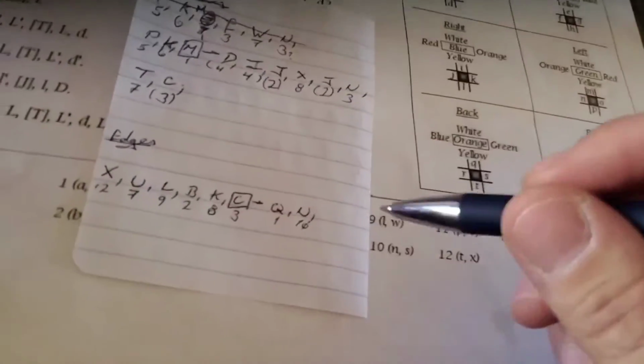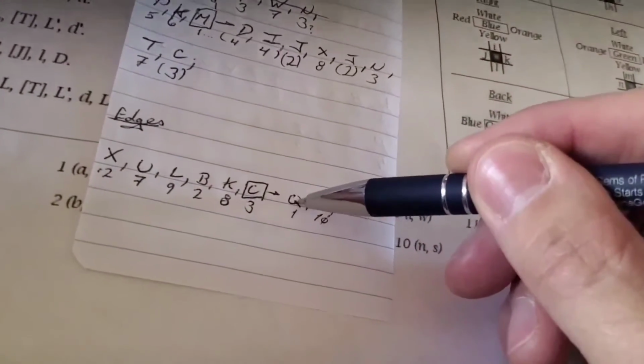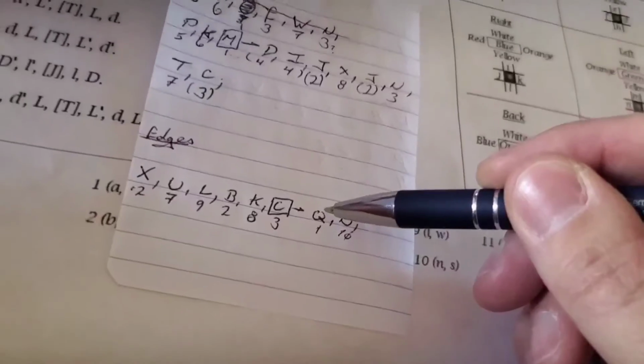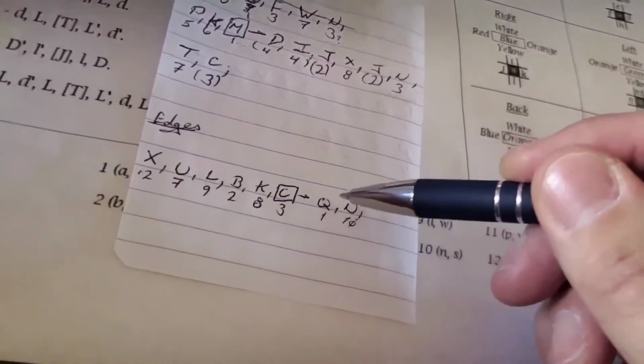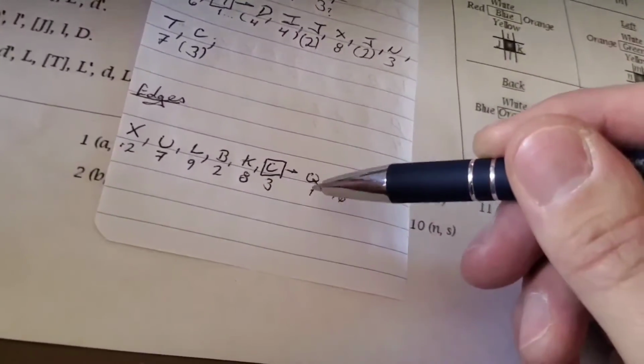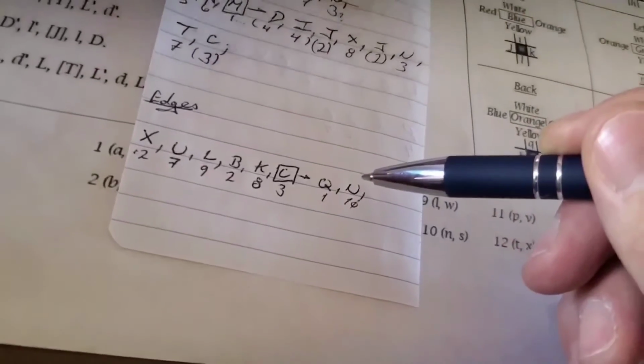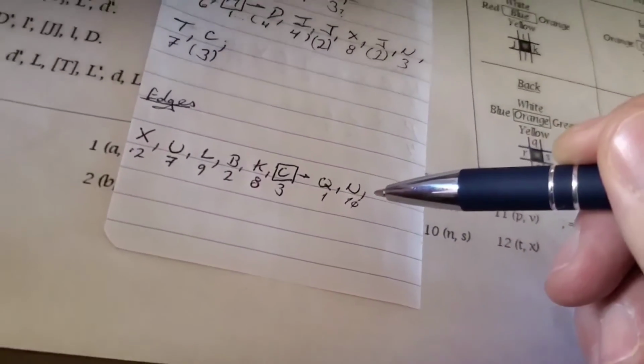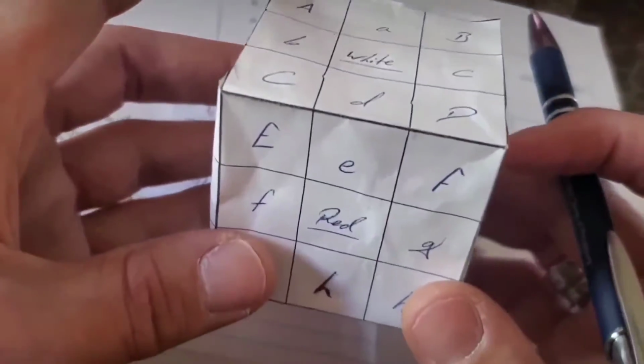So when I do this, I should start with one that I ended with. And since C was already in the correct orientation, it should probably end with A, which is also a 1. So we'll see.